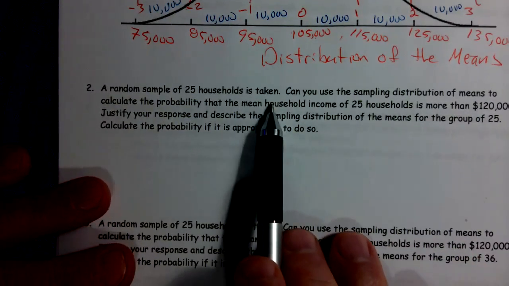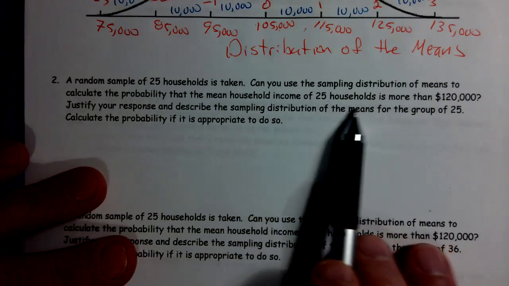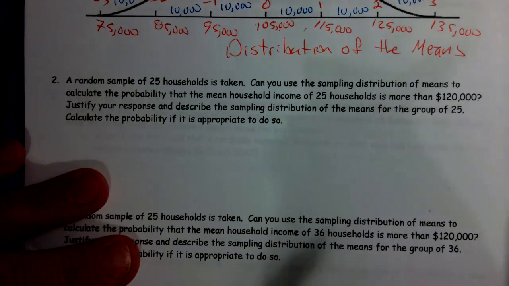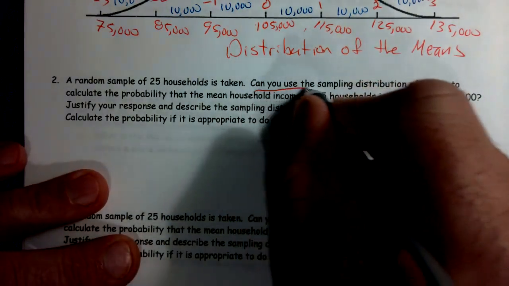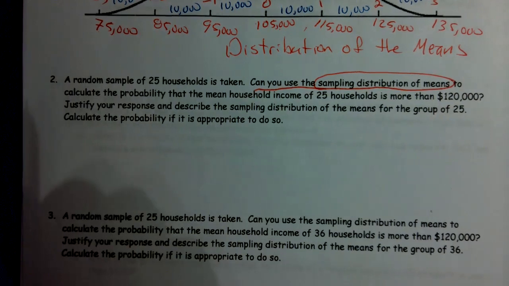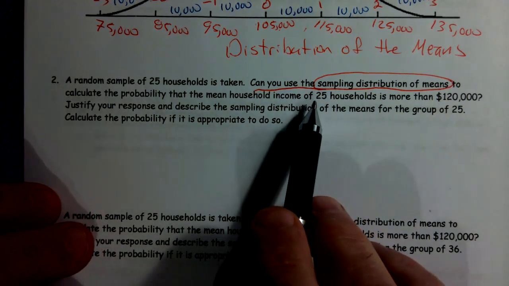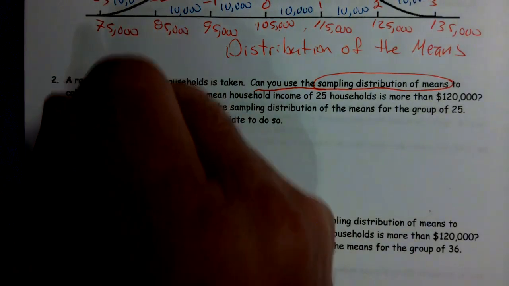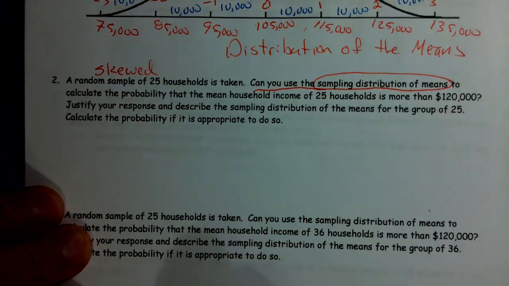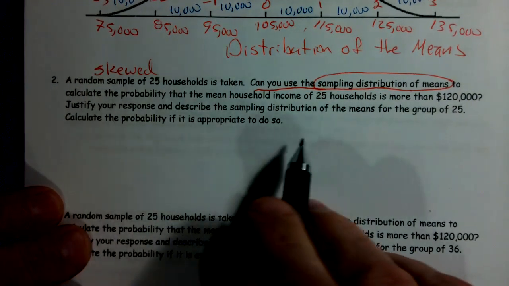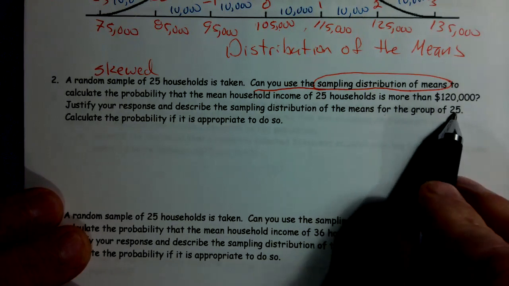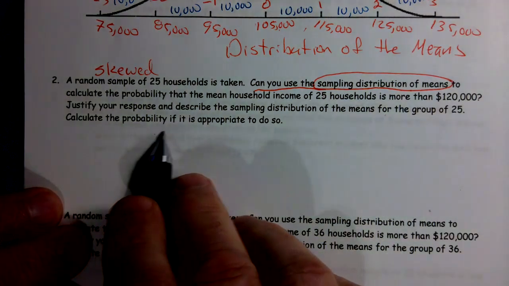So a random sample of 25 households is taken. Can you use the sampling distribution of means to calculate the probability that the mean household income of the 25 households is more than 120,000? So can you use the sampling distribution of the means? All right, to use the normal distribution or the sampling distribution of the means, our sample size, since it's skewed, we can't because our sample size is less than 30. So it says, justify your response and describe the sampling distribution of means for the group of 25.